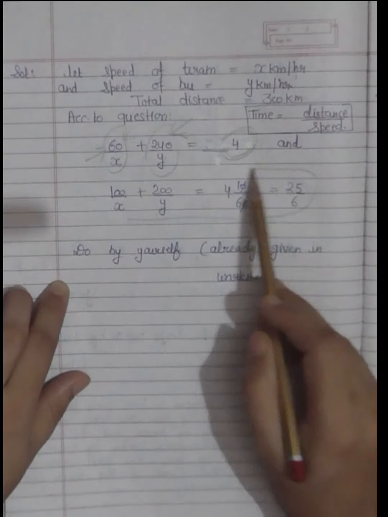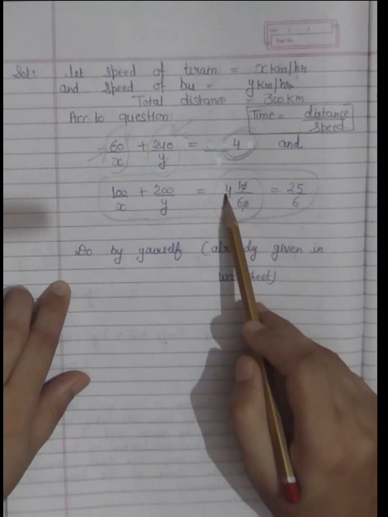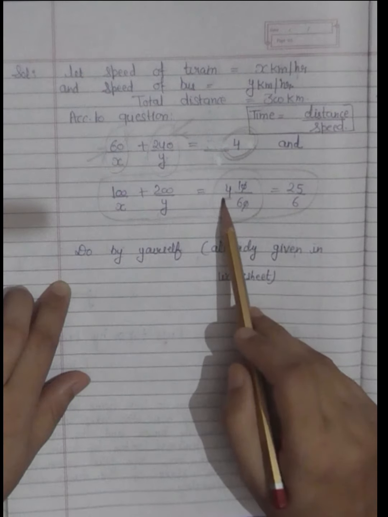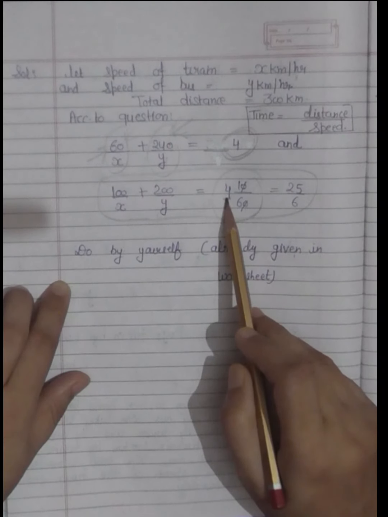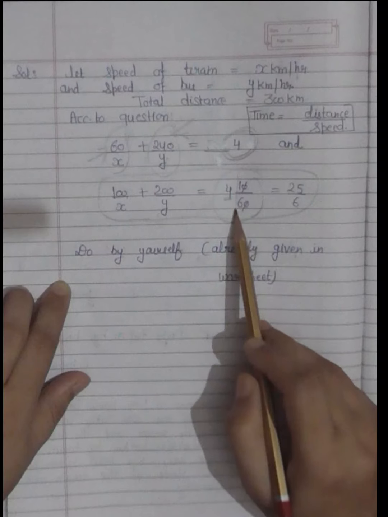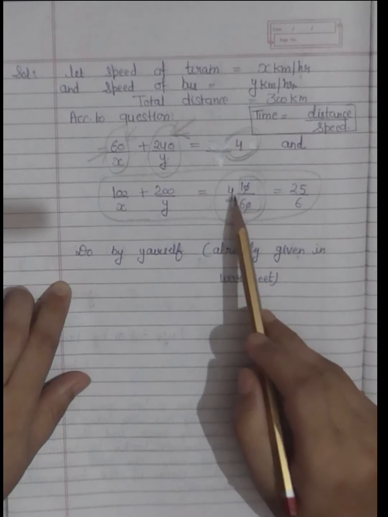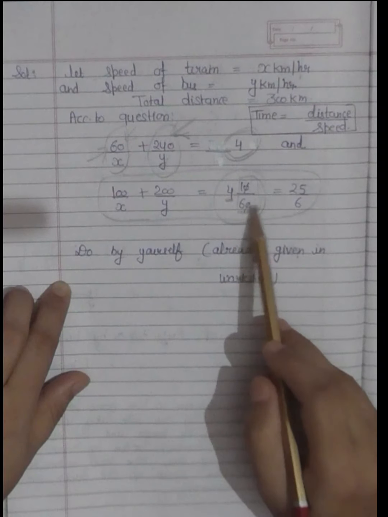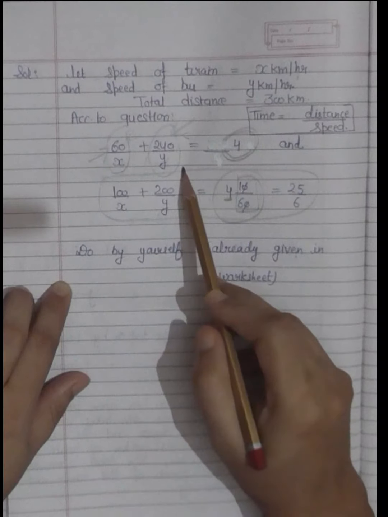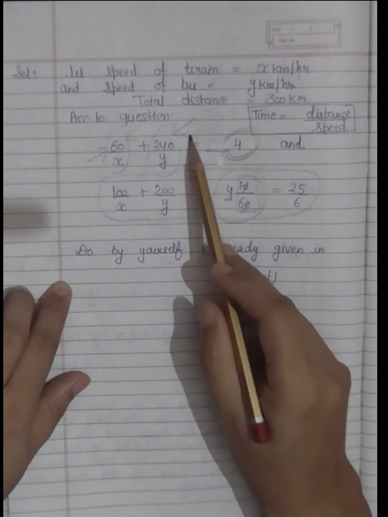Similarly, the next equation I have made, here I have written 4 and 10 by 60. Why 10 by 60 have I written? 4 is the number of hours she is taking completely, but 10 minutes she is taking extra. I have converted this 10 minutes into hours by dividing by 60. So it will be 4 and 1 by 6, means 25 by 6. Now this question I have already given in your worksheet. You can see your answer from there. Do it by yourself.